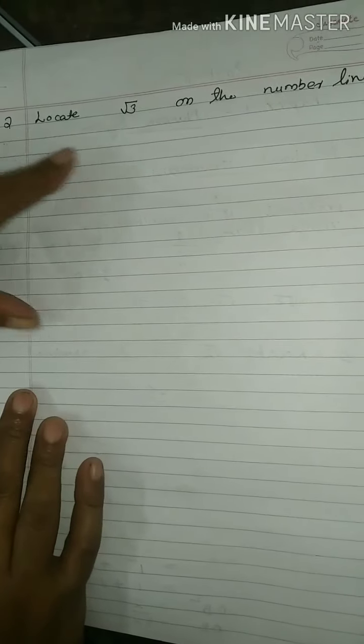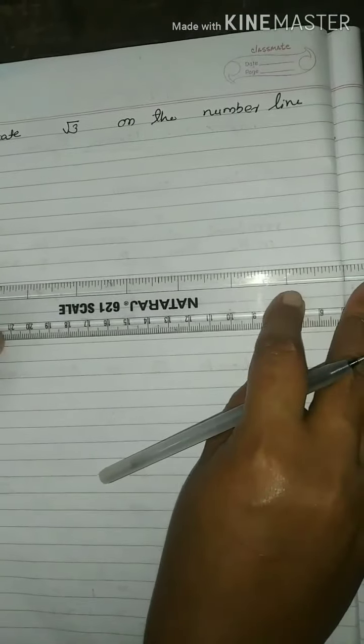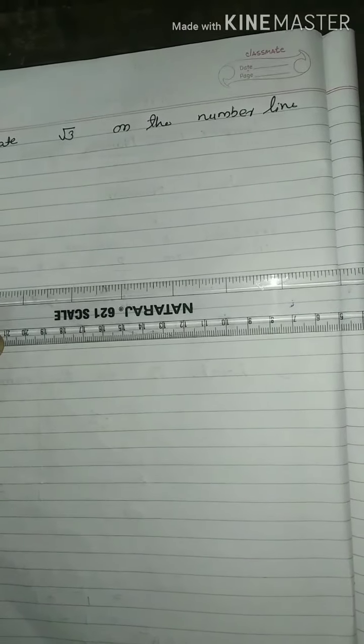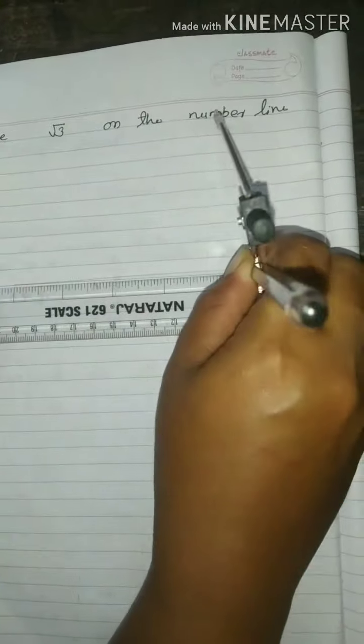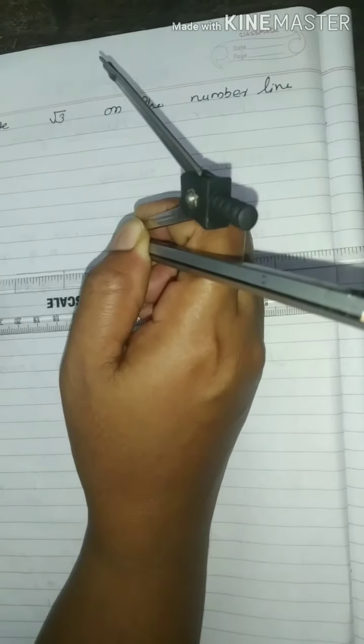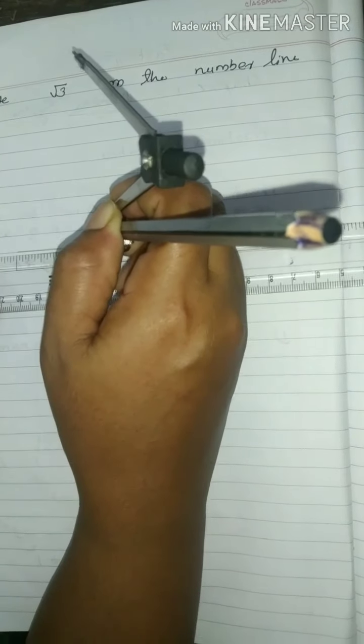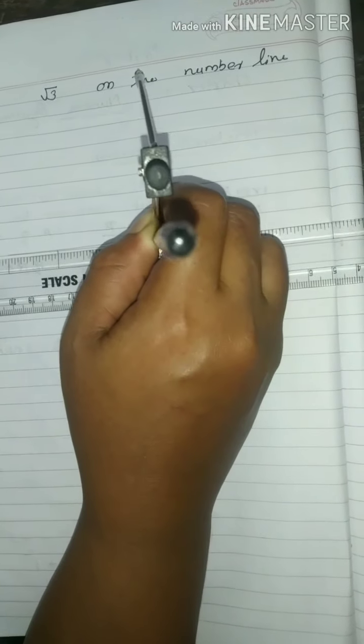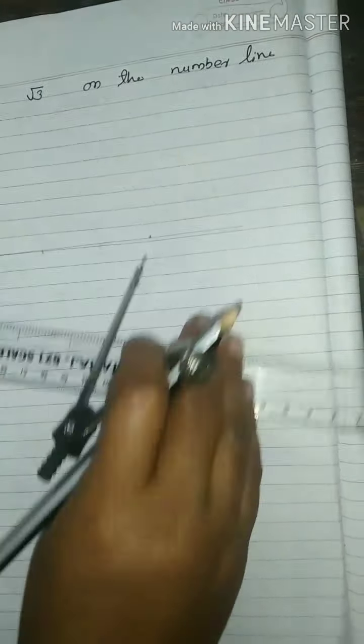Next, we will locate root 3 on the number line. In the same way, you draw a number line. This is 0. Take 1 unit.